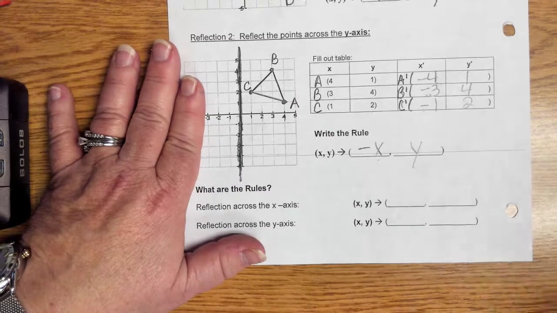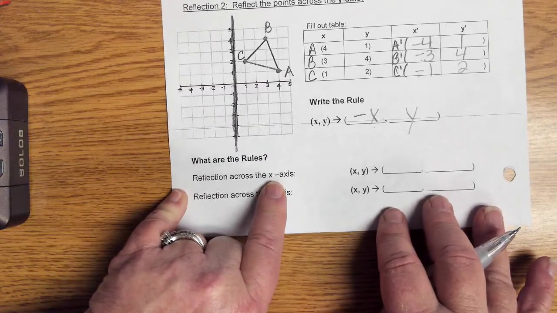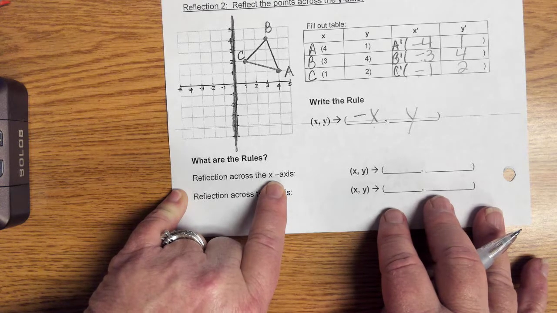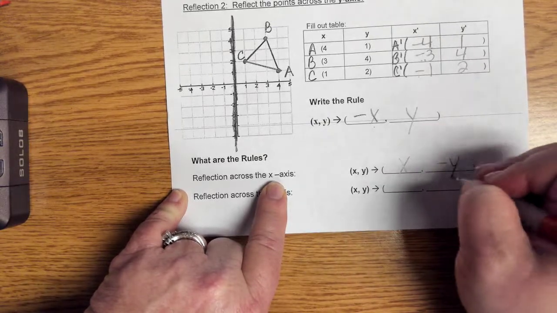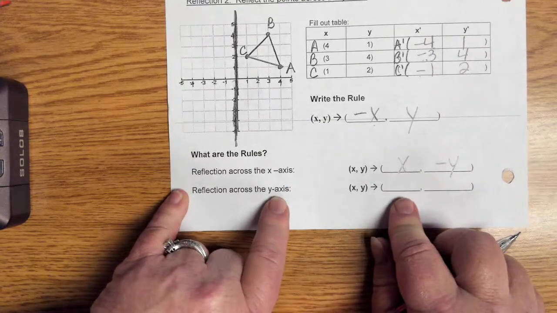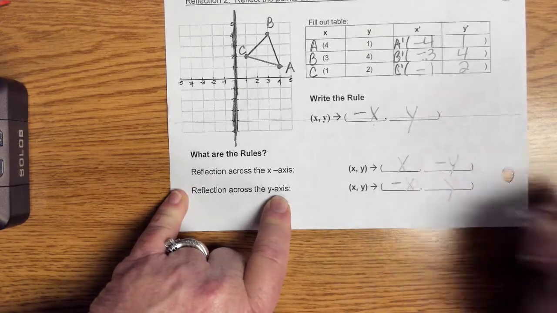So there again, same rules. Across x, what's going to happen? The x is the same, change the y. What about across y? Change the x, leave the y.